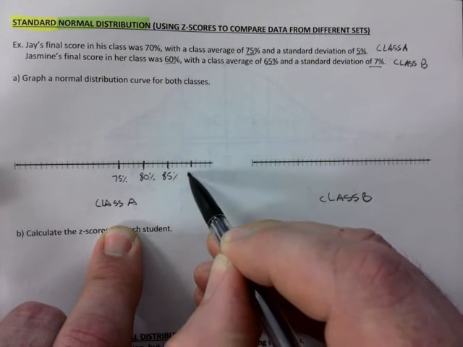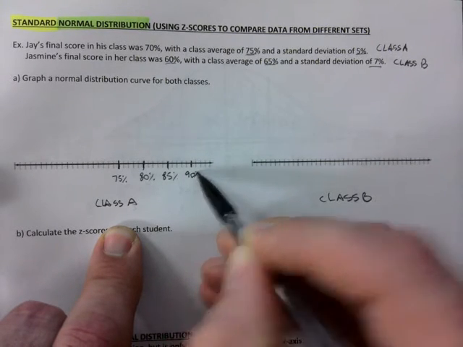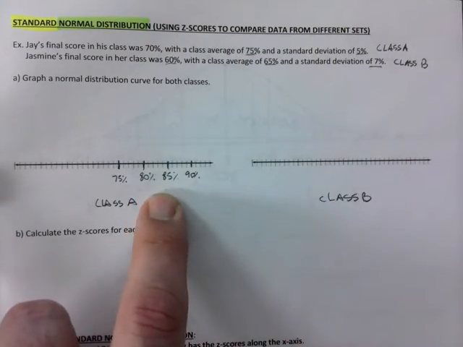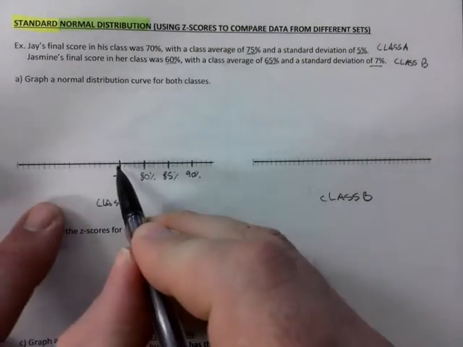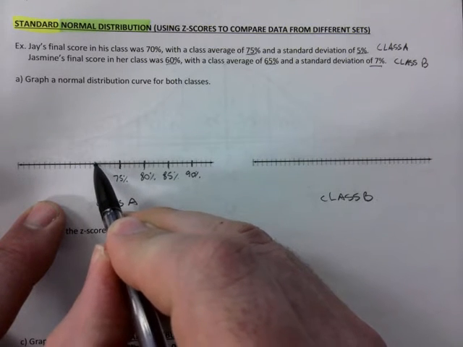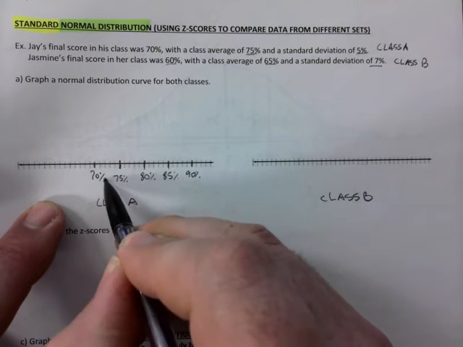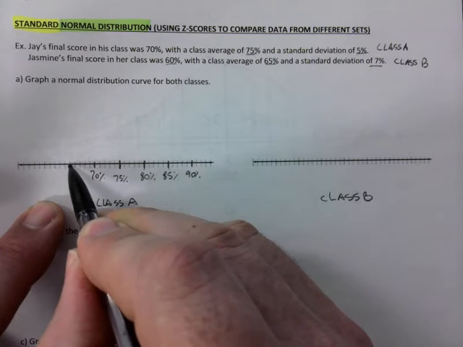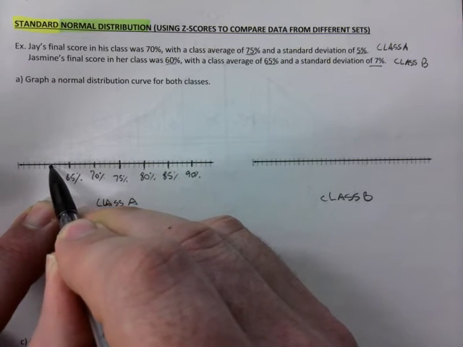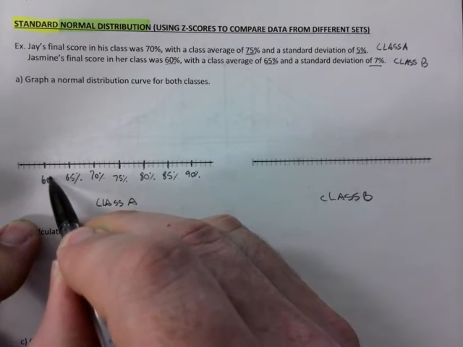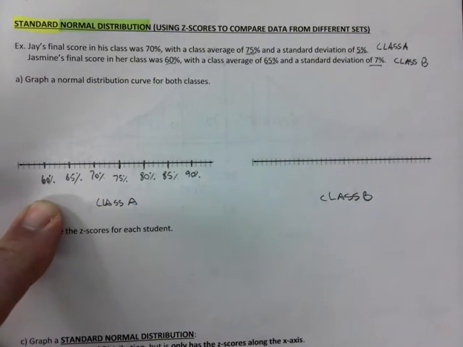So I'm using every 5. If you're counting there, I'm using every 5th mark. That's like I'm making a normal distribution here. So 2, 4, 5. This is 70, and 2, 4, 5 is 65. 2, 4, 5 is 60. Perfect. Okay.